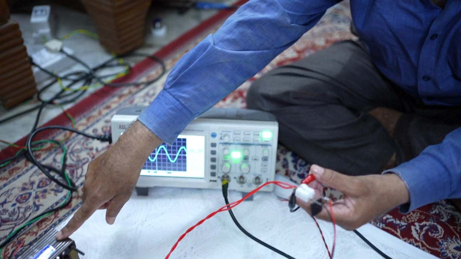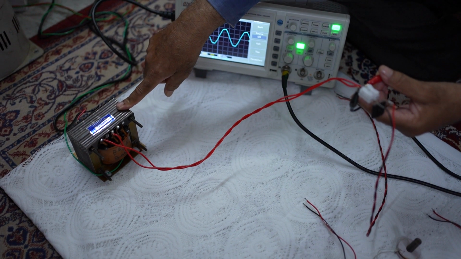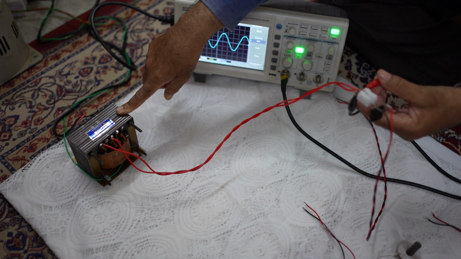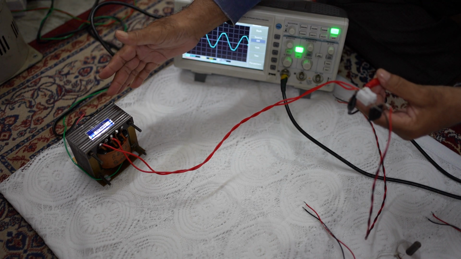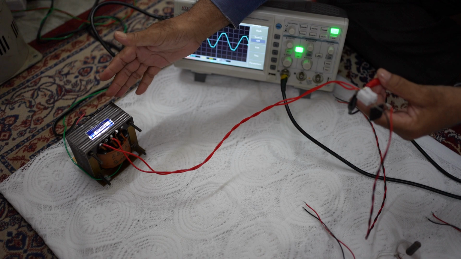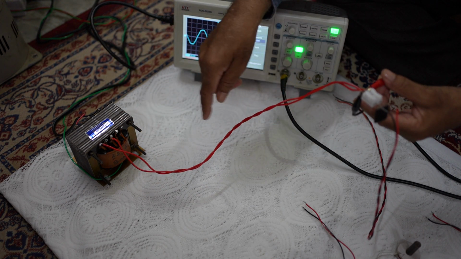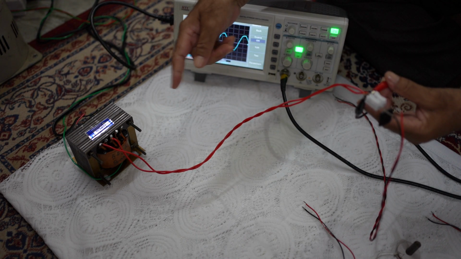Now, please get ready to see this transformer here. This is a very important item for your experimental table. What is inside? I have already told, let me repeat. It has an input which is connected to 230 volt AC, and the output, these two wires coming to our setup, is 15 volt AC, producing alternating current.